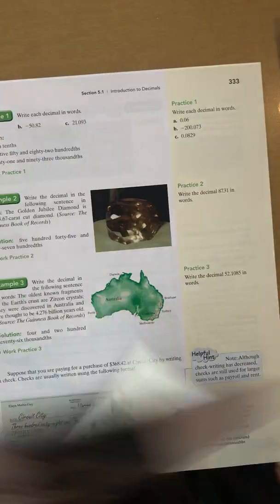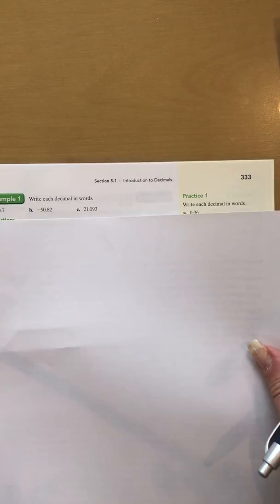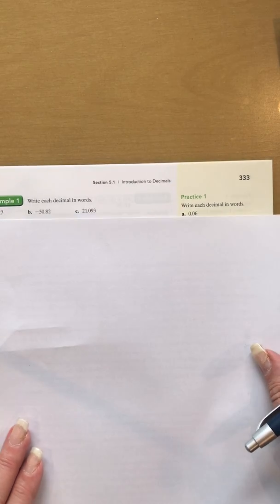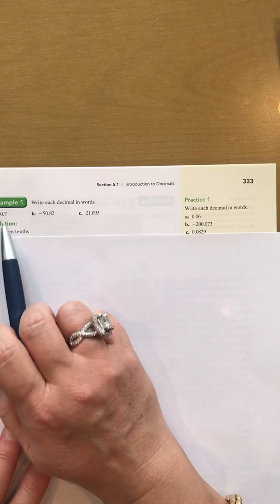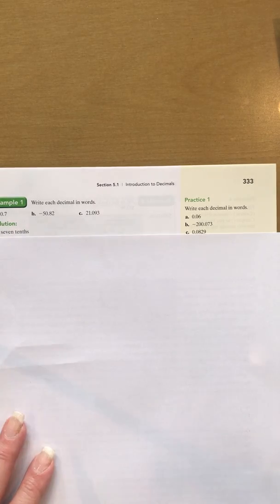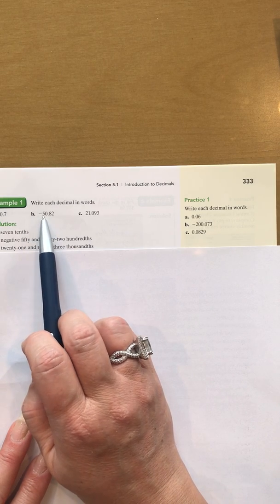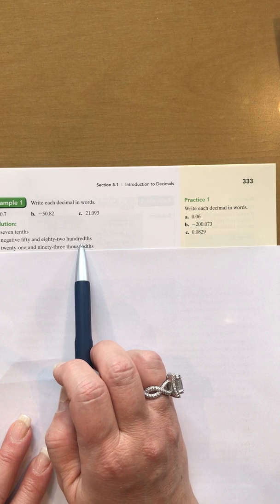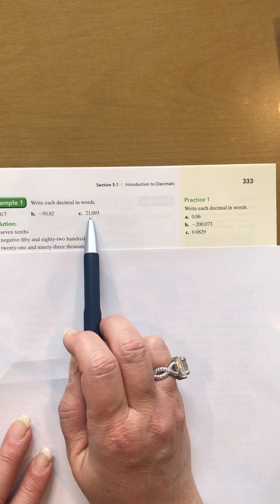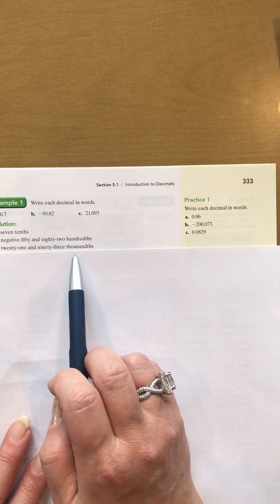Okay? So let's do some examples. For example number 1, we're just going to write these decimals in words. So this one would be 7 tenths. And B would be negative 50 and 82 hundredths. And C would be 21 and 93 thousandths.